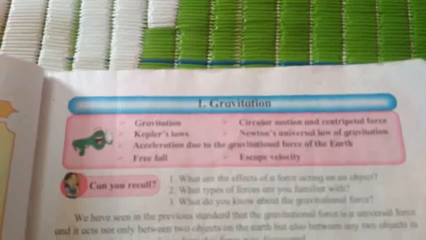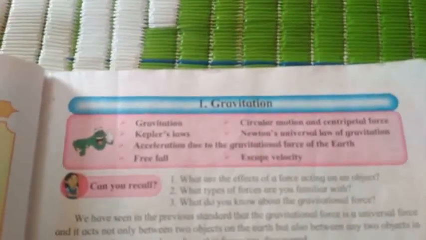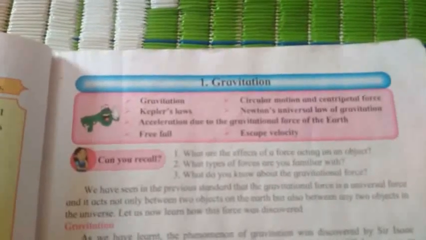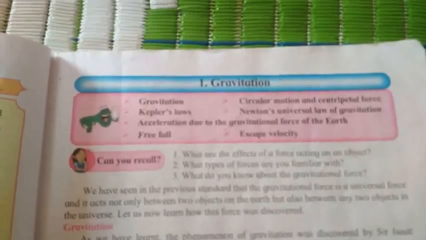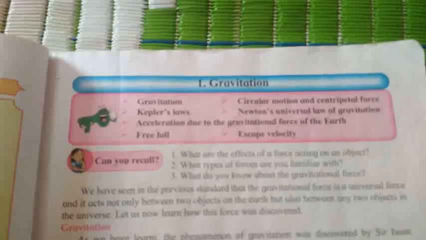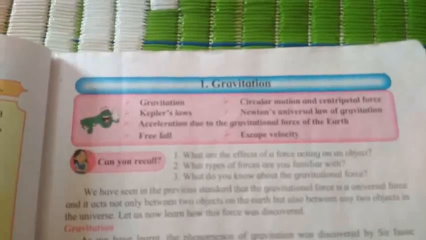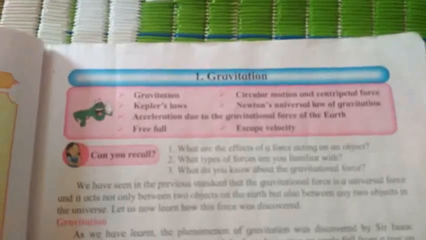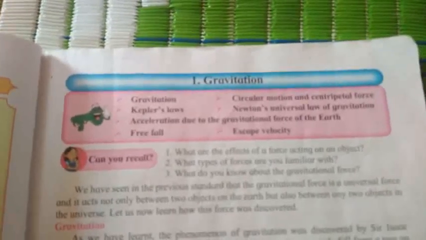So today we are going to study gravitation, and it is the first chapter of Science 1, Maharashtra State Board. In this lesson on gravitation, we will study gravitation, circular motion and centripetal force, Kepler's laws, Newton's universal law of gravitation, acceleration due to gravitational force of the earth, free fall and the escape velocity.